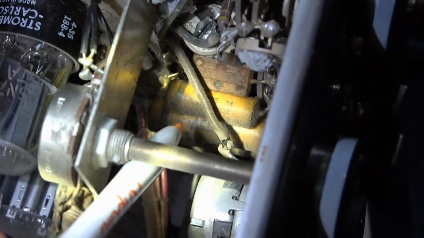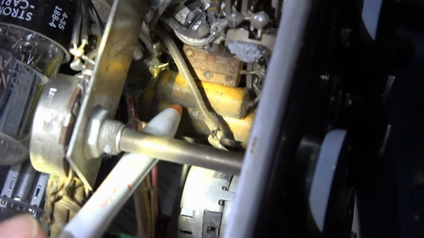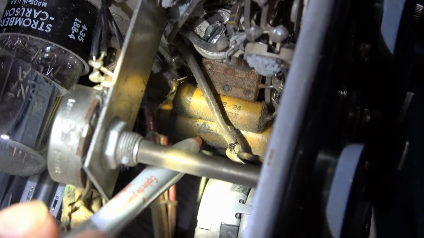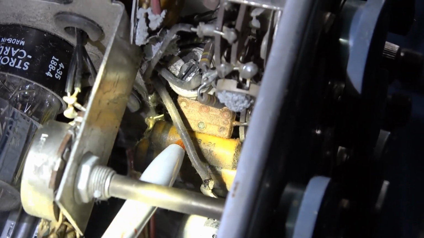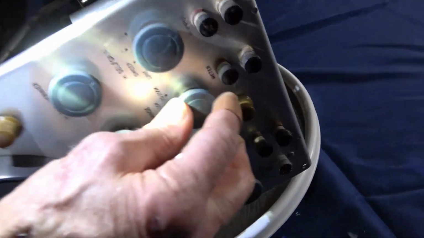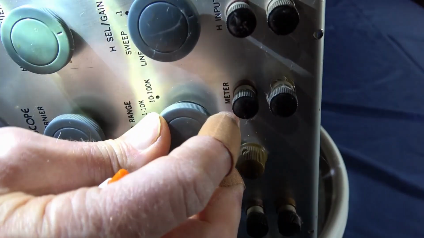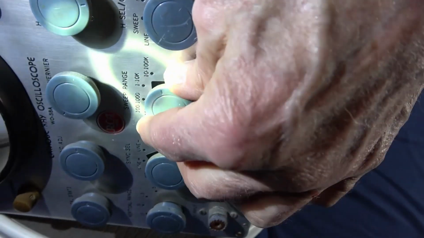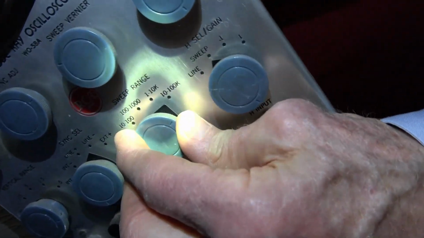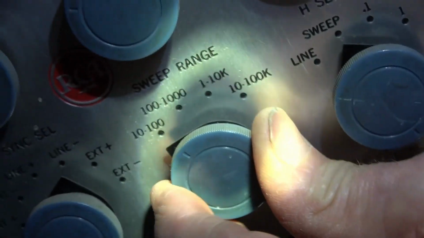as you can see here, you can select with the switch which capacitor goes in. If you want to look at something that's happening slower, then one of these big capacitors is used to make a slow time base. The switch can vary from very, very fast speeds to very slow speeds.